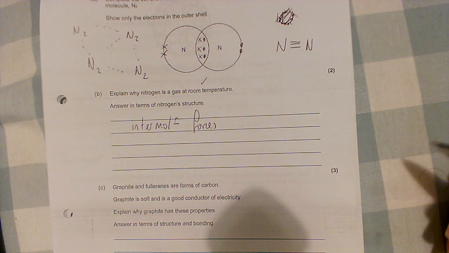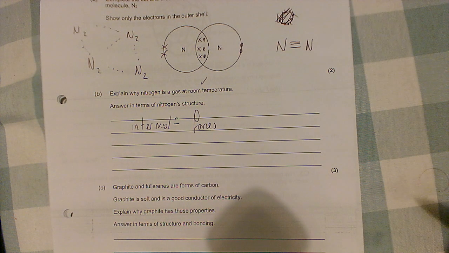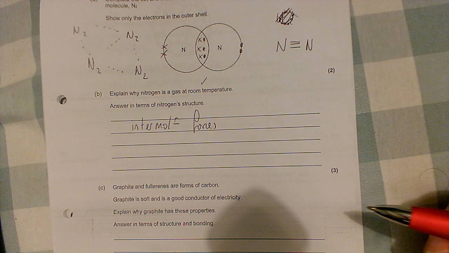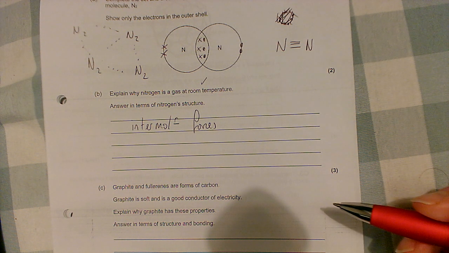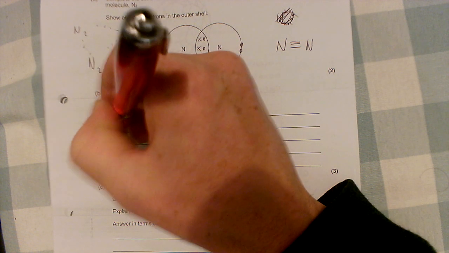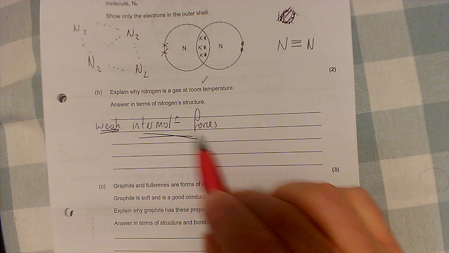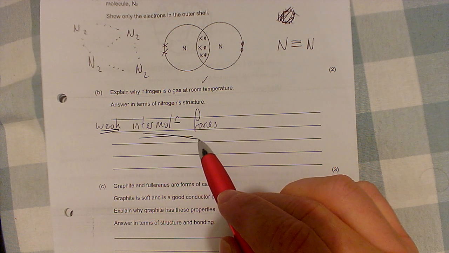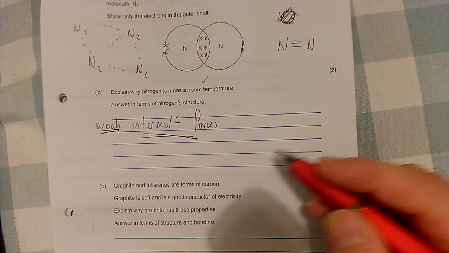And if you mention bonds or breaking bonds at all, you lose marks. So you've got to be really careful about that. You have to mention that those intermolecular forces are weak. So get a mark for that, and a mark for saying intermolecular forces, or forces between molecules. You can't talk about bonds.